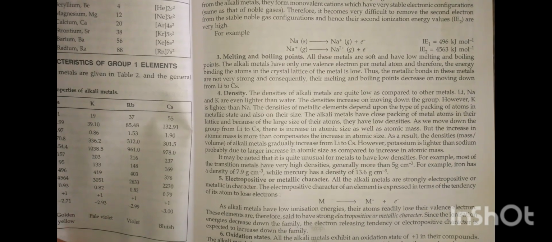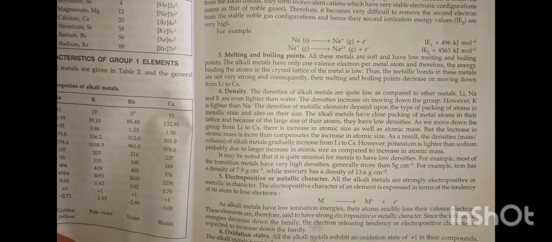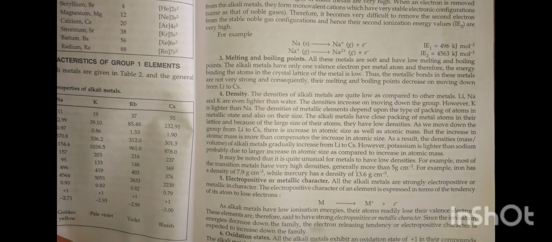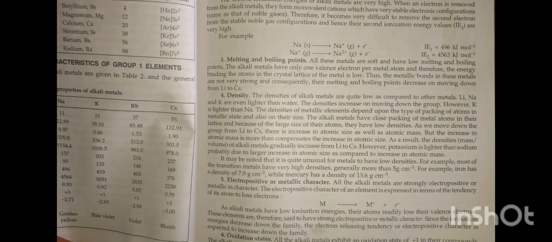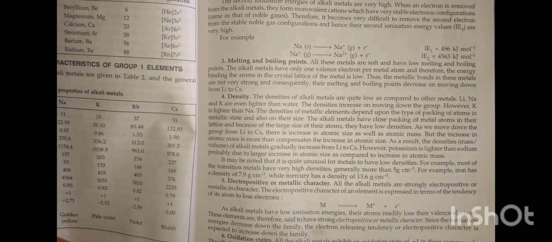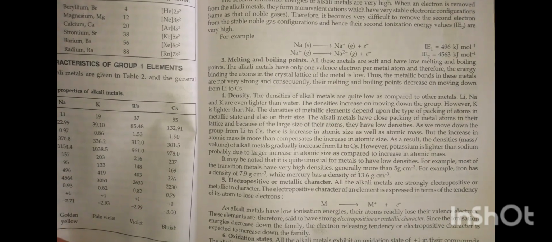As we move down the group from lithium to cesium, there is increase in atomic size as well as in atomic mass, but the increase in atomic mass more than compensates the increase in atomic size. As a result, the densities, mass per volume, of alkali metals gradually increase from lithium to cesium.